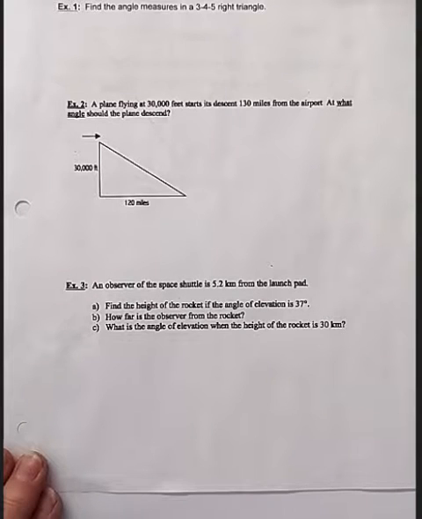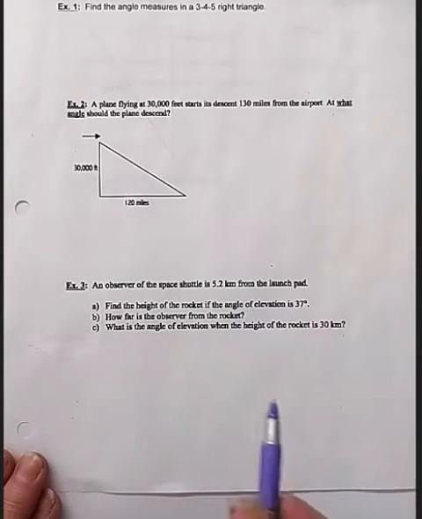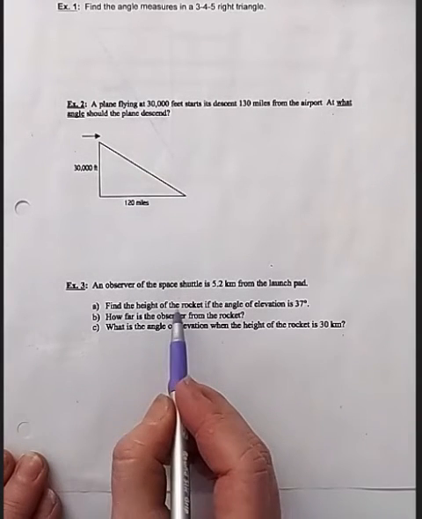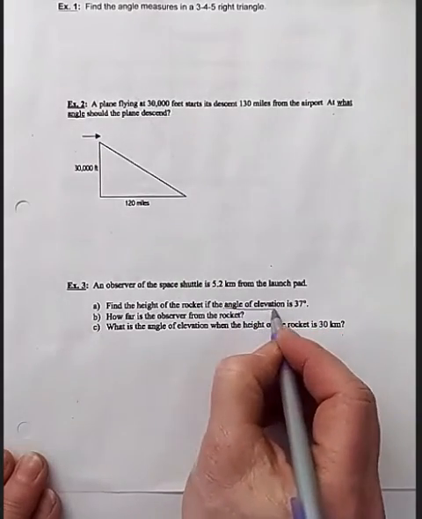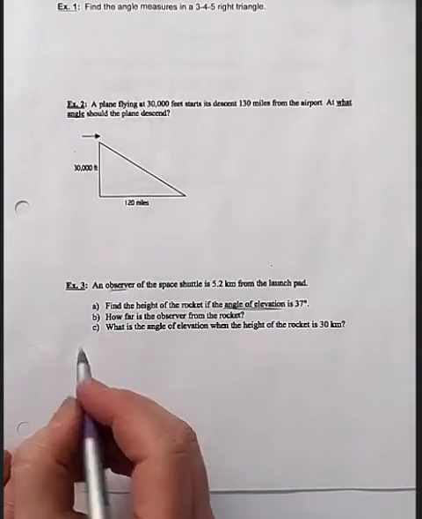Okay, so I'm going to start with a fresh set of notes for example 3. For example 3, we have an observer of the space shuttle who's 5.2 kilometers from the launch pad, and we want to find the height of the rocket if the angle of elevation is 37 degrees. The angle of elevation is really the angle at which the person, the observer, is looking up at the rocket.